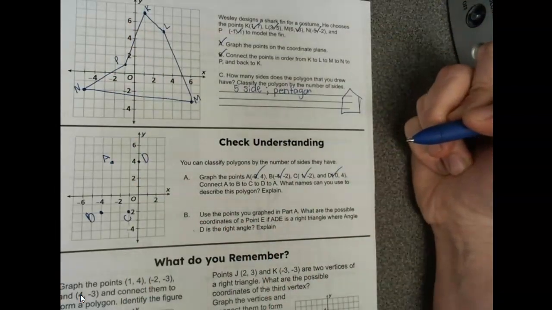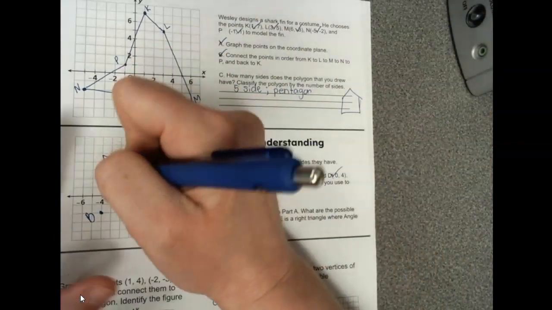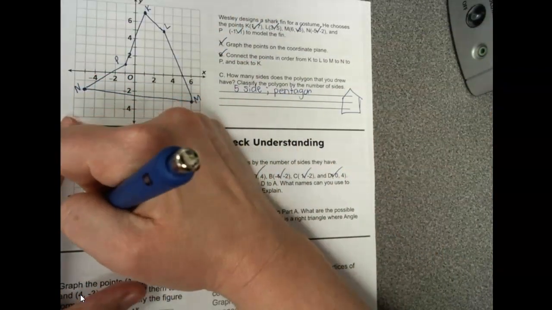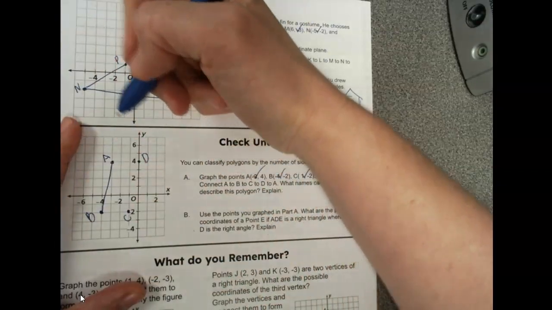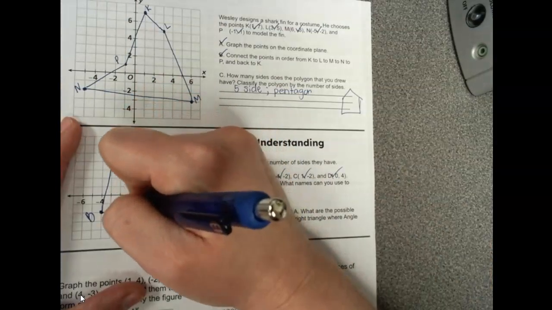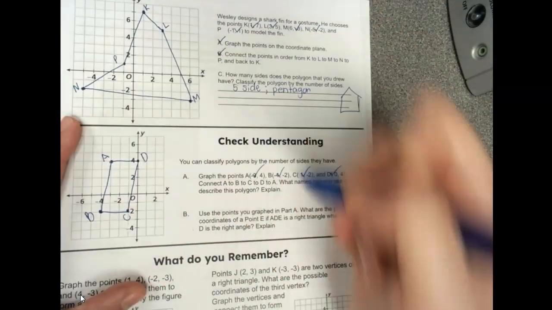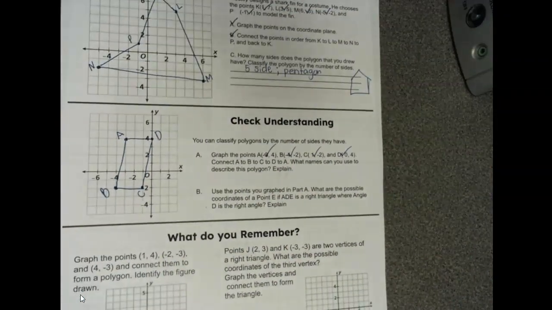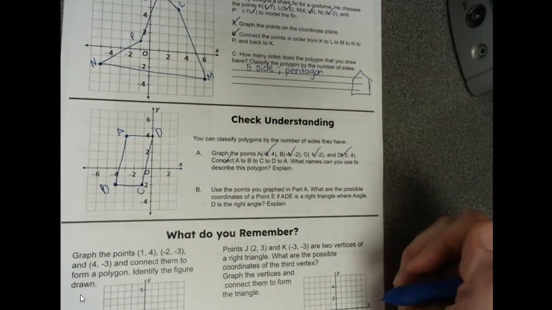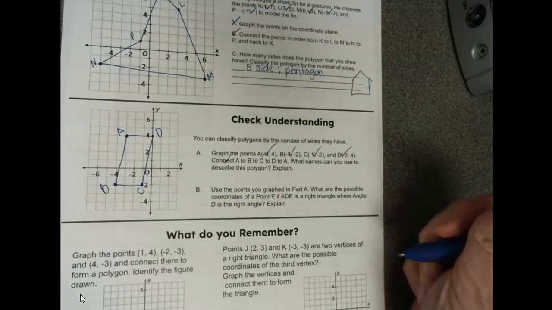What names can you use to describe the shape? Oops, I forgot to connect it. Let me connect them first. A, B, C, D, and then connect. So we connected, and now we're saying what names can you use to describe it.